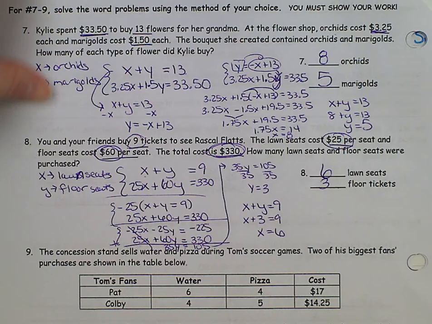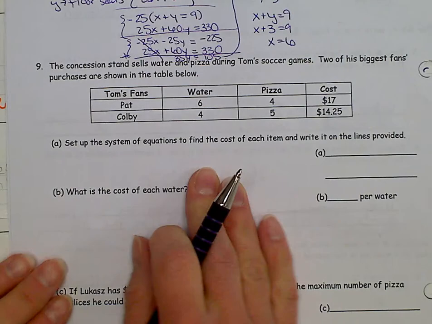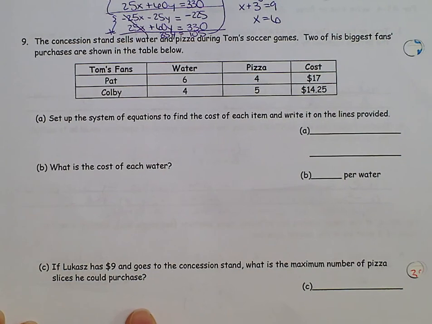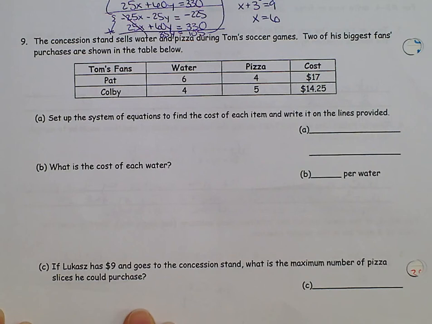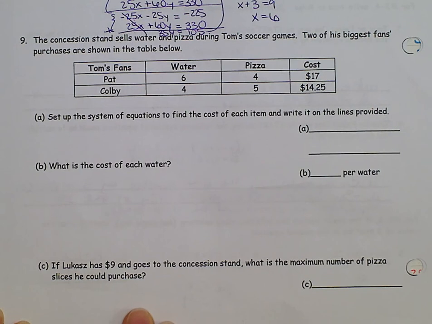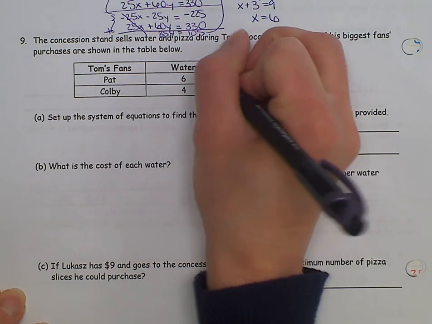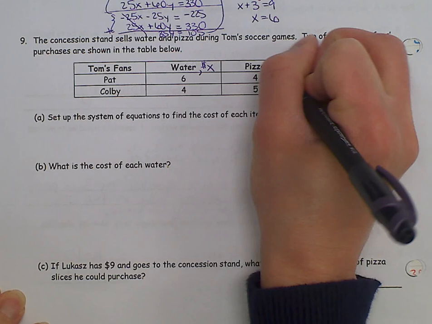Okay, in number 9, we have the concession stand sells water and pizza during Tom's soccer game. 2 of his biggest fans' purchases are shown in the table. So Pat bought 6 waters, 4 pizzas for a total of $17. Colby bought 4 waters and 5 pizzas for a total of $14.25. Set up a system of equations to find the cost of each item. All we need to do is the cost per water and the cost per pizza.